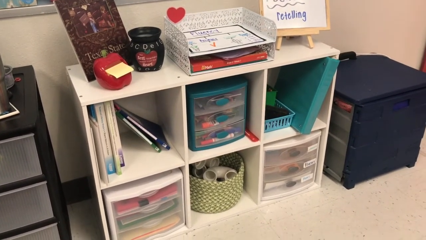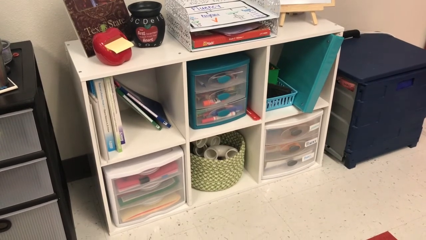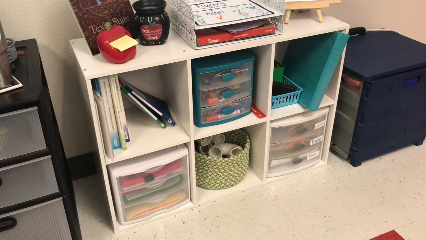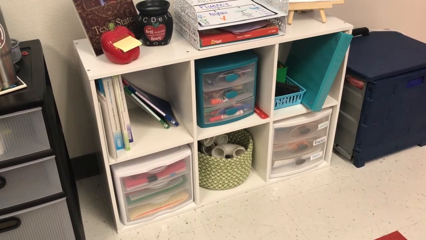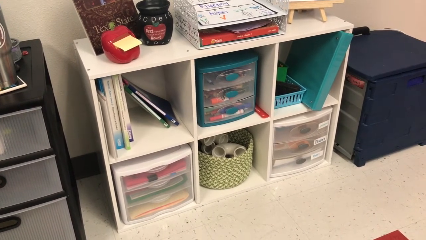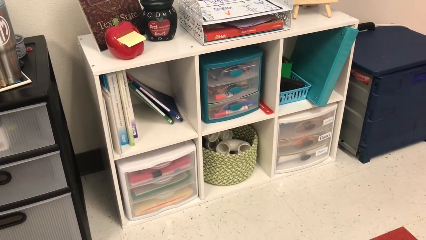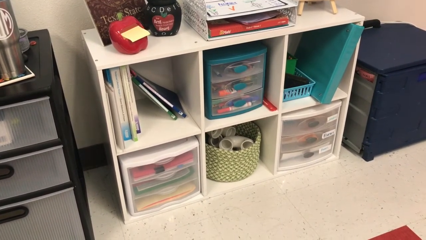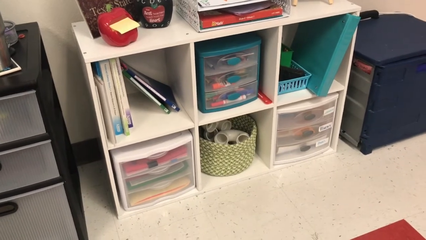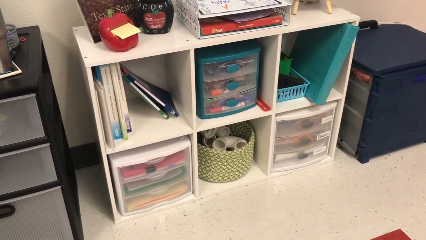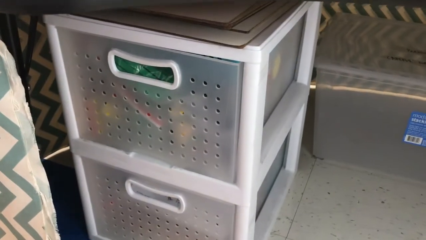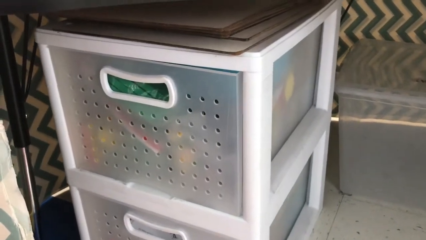And then you can see the two white sets of drawers right here. The one on the left houses all of my math paperwork. So I've got things in there like hundreds charts and clocks to tell time with, any kind of paper materials I could use. I've got my Whisper phones for guided reading. And then over on the right, I've got drawers for comprehension, fluency, and phonics during guided reading. And then right here, I have two drawers that house my math manipulatives and my guided reading books.